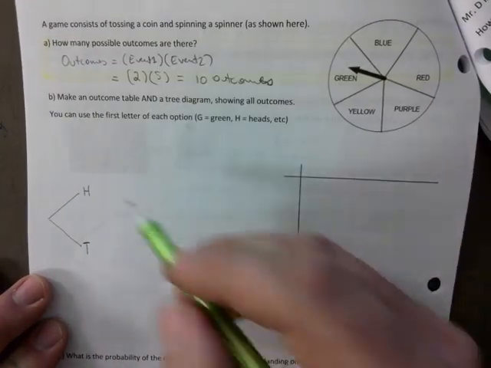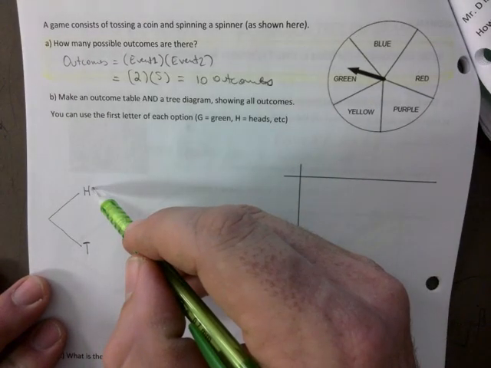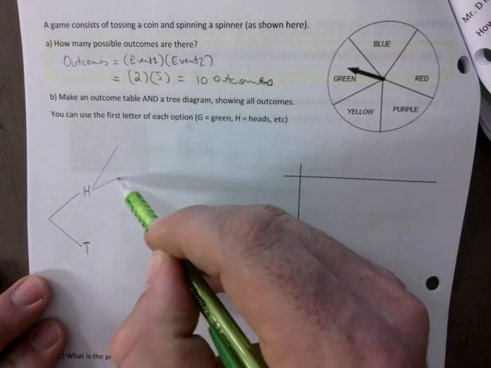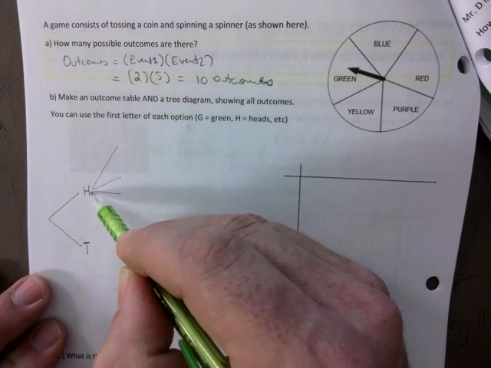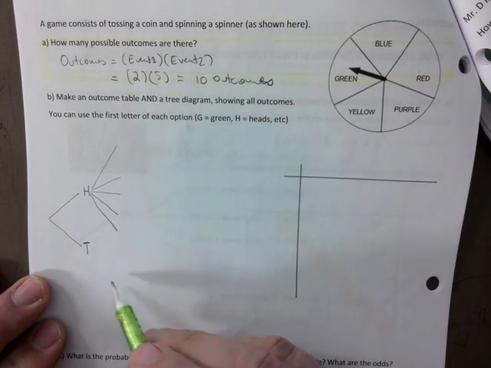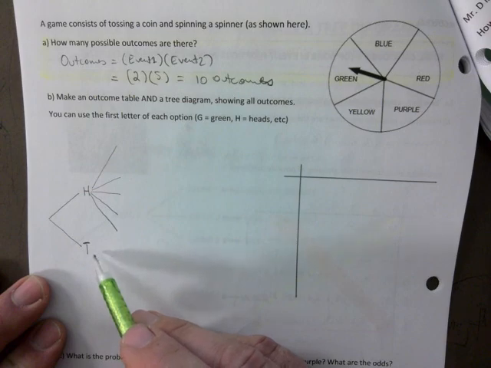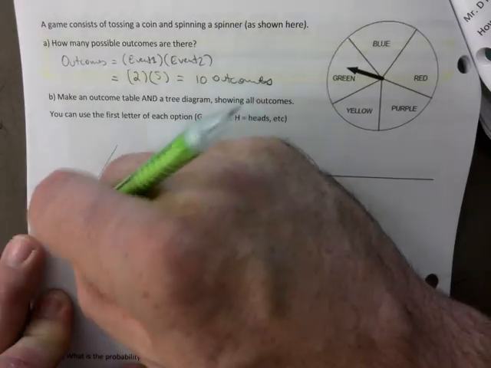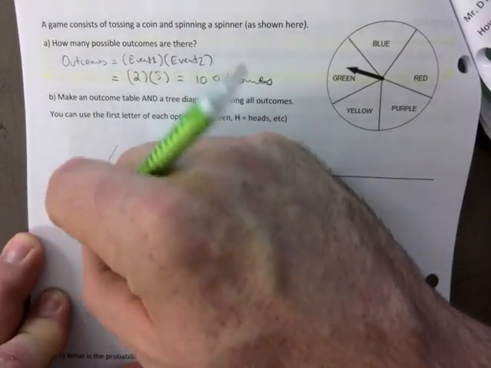That's your first event, and then each one has 5 branches going off, so you have to be careful. 1, 2, 3, 4, 5. The same thing with this one, and I'm going to change my setup, watch, because you need to be able to adapt, right? I'm going to make the tails go further down.